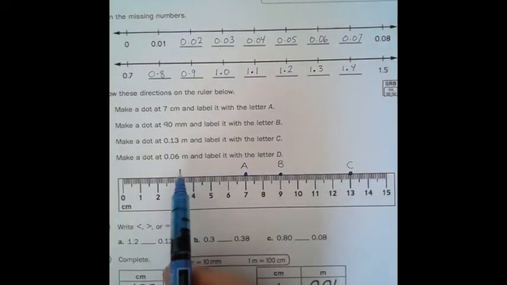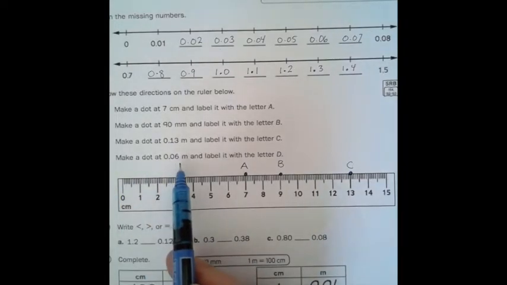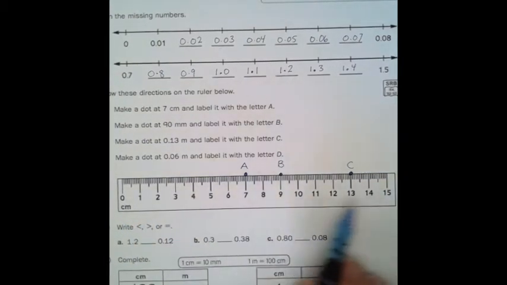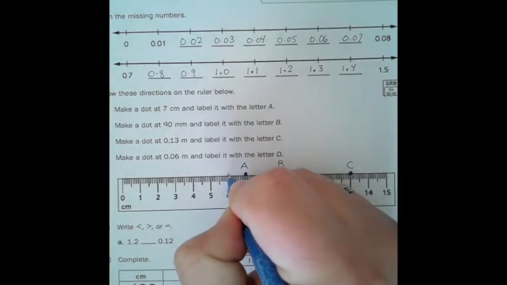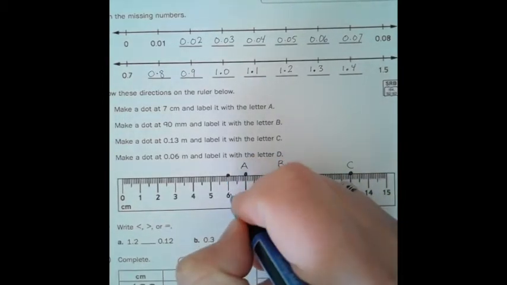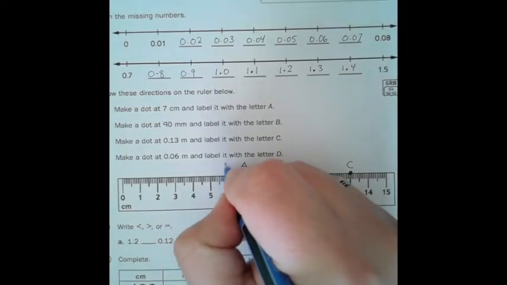So same conversion here. We need to make a dot at 6 hundredths of a meter and label it with the letter D. So again, if we know that each of these is 1/100th of a meter, we know that 6 centimeters would be 6 hundredths of that big meter. So we've got to put a dot at 6 centimeters and label it with the letter D.